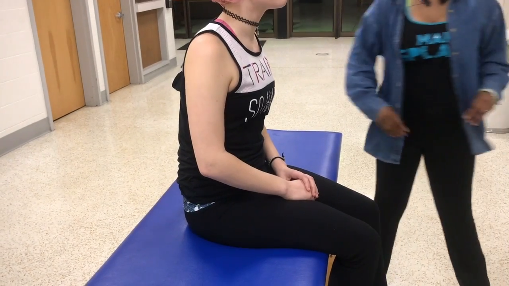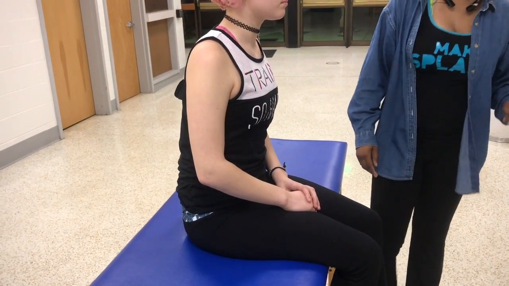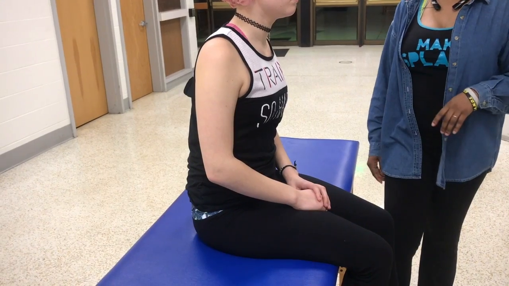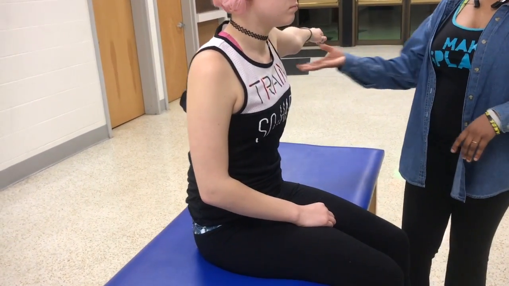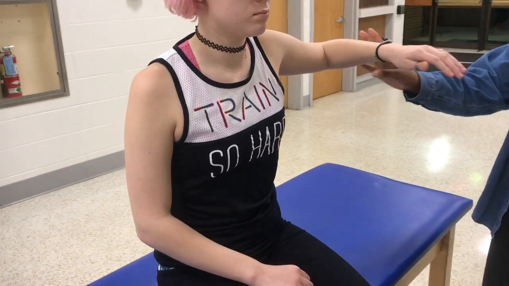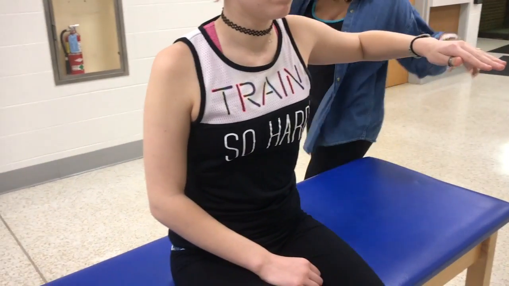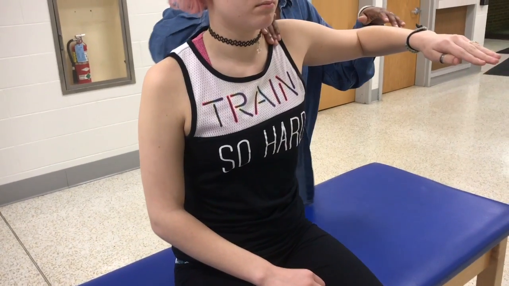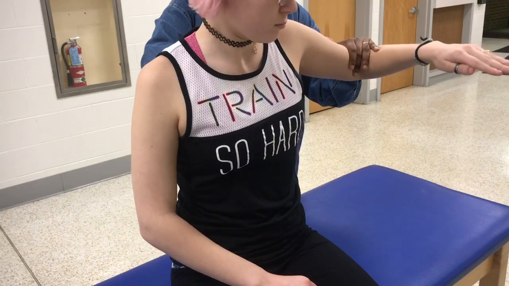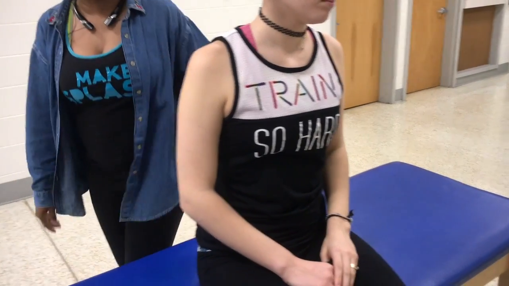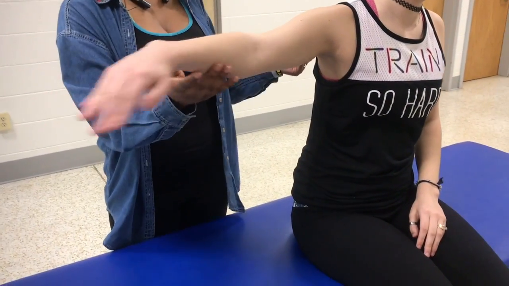So for this next manual muscle test, I will be testing the muscles in the rotator cuff. So I'm going to have you bring your arm out to the side and then bring your elbow into an angle. So I'm going to have you hold this for 5 seconds. Ready? Begin. 1, 2, 3, 4, 5. Relax. And I'm going to have you do the same on the other side.